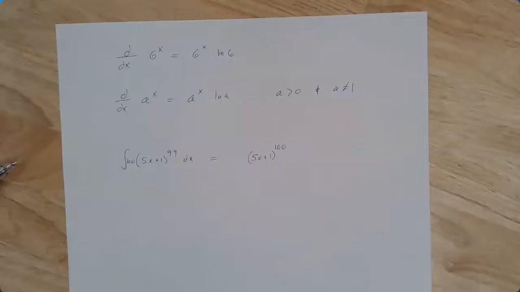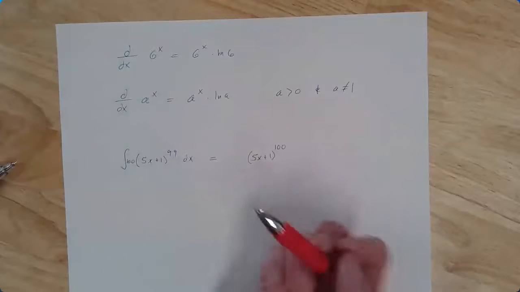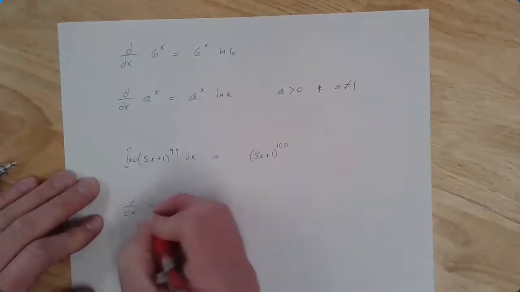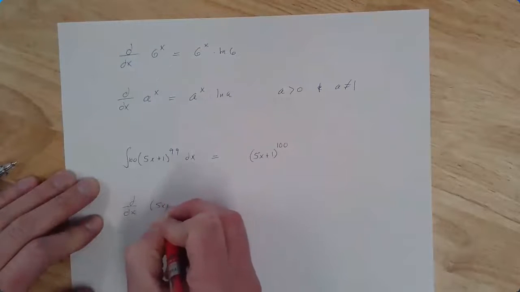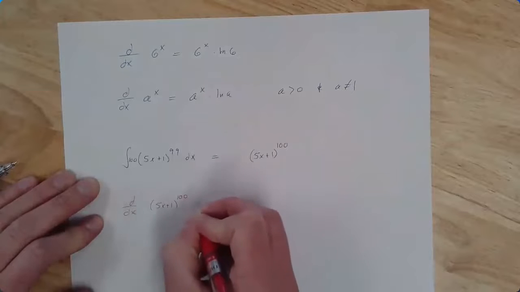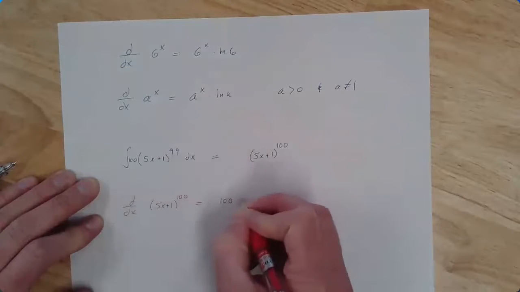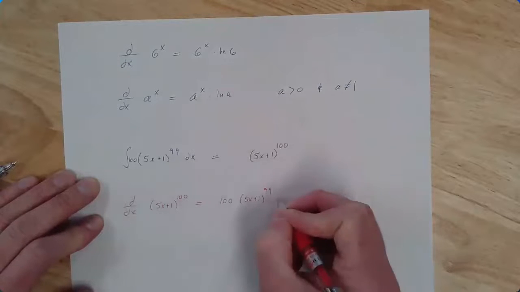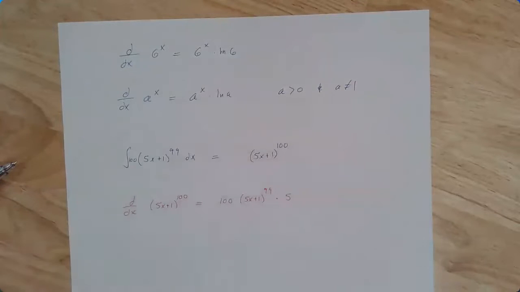I would say the 5, or the derivative of the 5x plus 1, right? We're forgetting about the derivative of this inside power. We're forgetting about the chain rule. So if I were to differentiate (5x+1) to the 100th power, I would get 100 times (5x+1) to the 99th power times the derivative of the inside, which is 5.